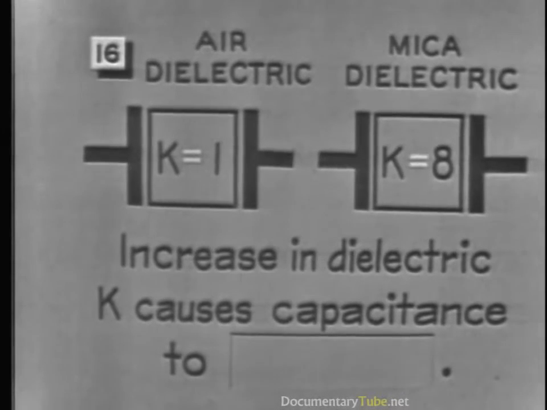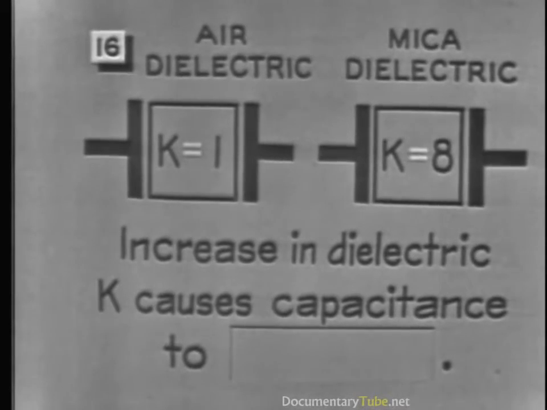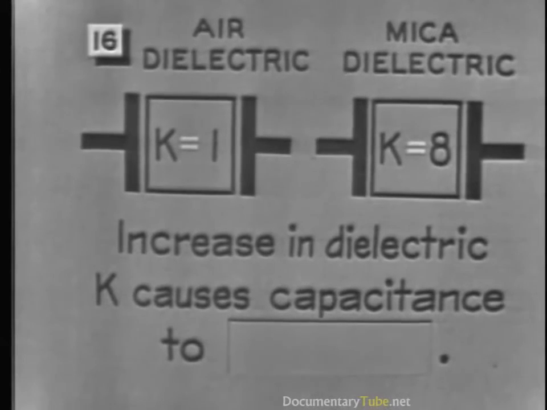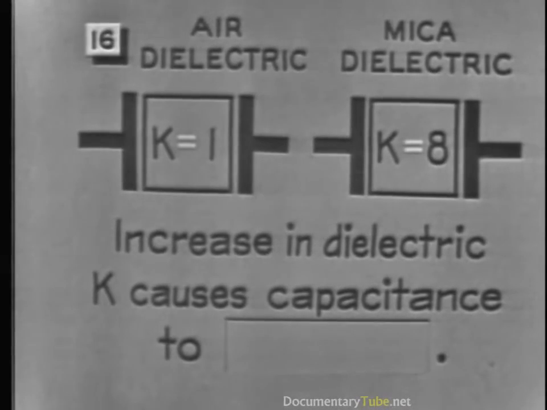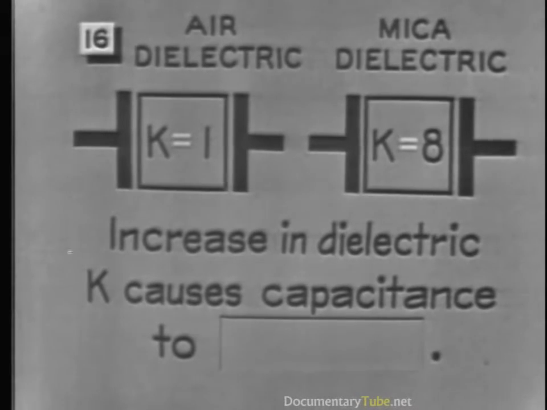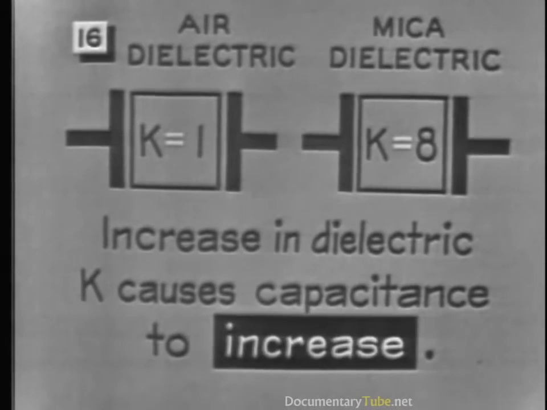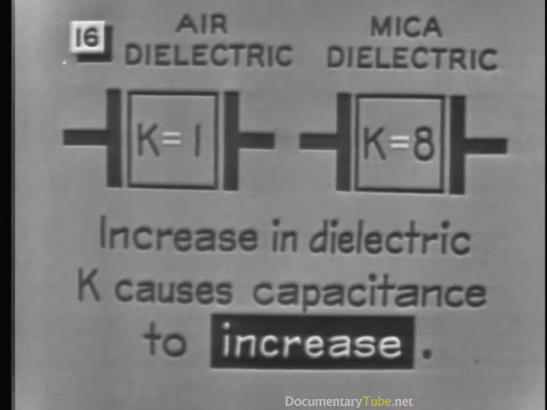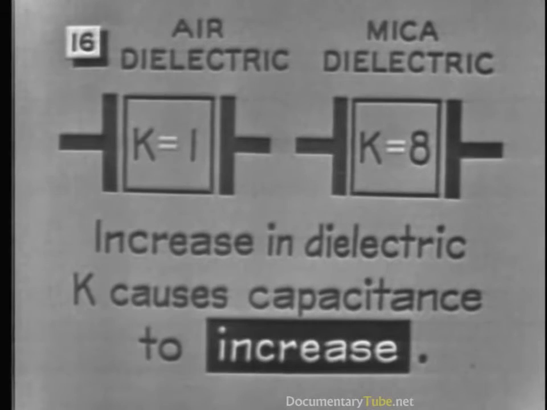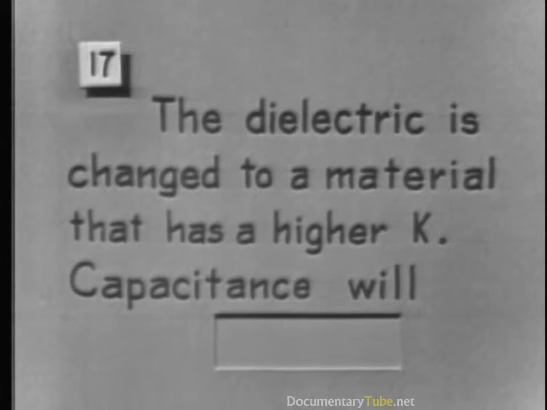Now try this one for number 16. Capacitance increases with an increase in dielectric K. Now complete number 17 on your response sheet.